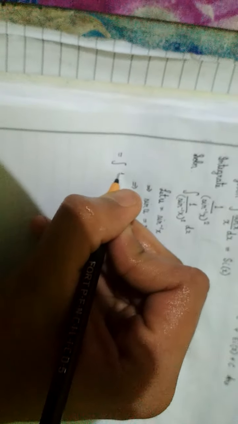You can take the regular sine on both sides, so sine of u, and sine and inverse sine will cancel each other. So from here, if you differentiate both sides, you get cosine u du is equal to dx. So now let's substitute all the values. So this integration is now equal to 1 over u square times cosine u du.